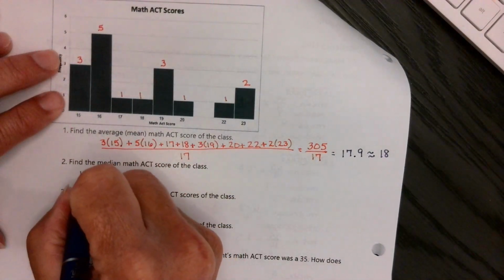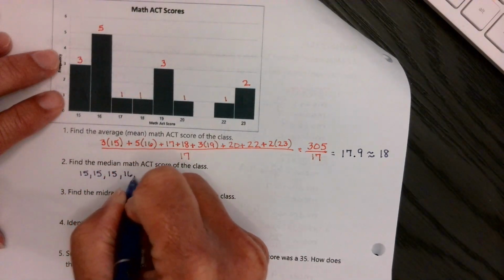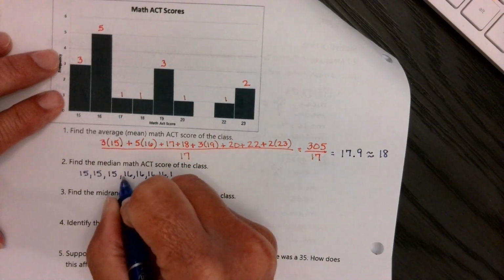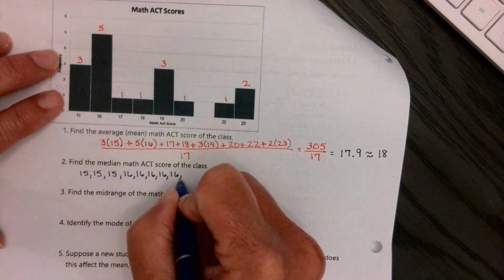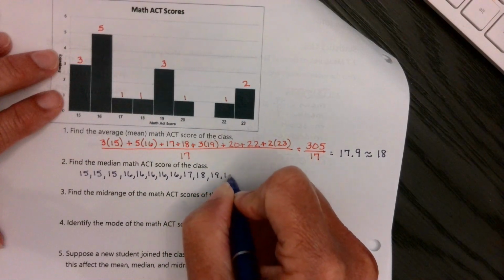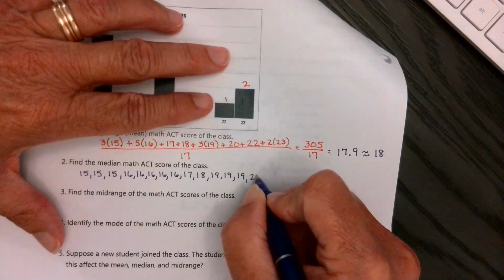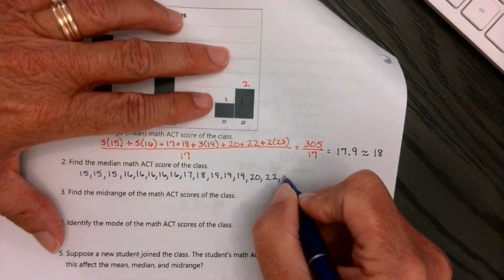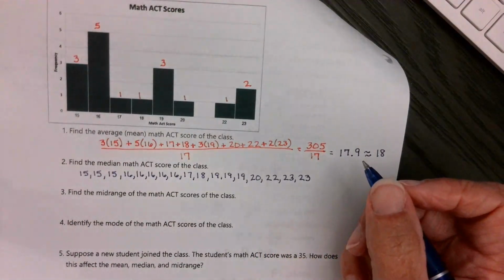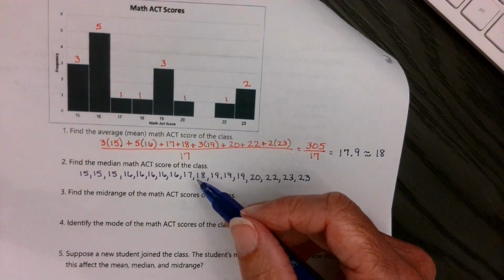So you would say 15, 15, 15, 5 16s, 1, 2, 3, 4, whoops, one more, a 17 and an 18, 3 19s, a 20, a 22, and 2 23s. 17, so it'd be the 9th number because I went one less, which is 16.